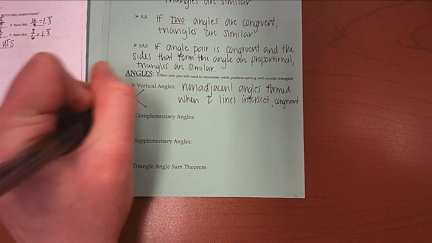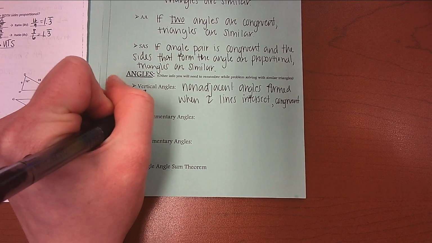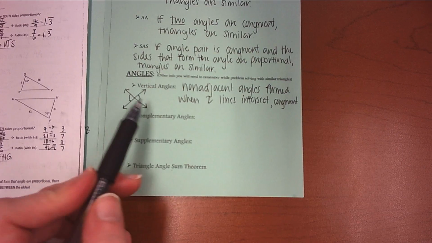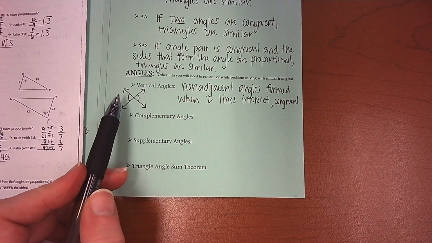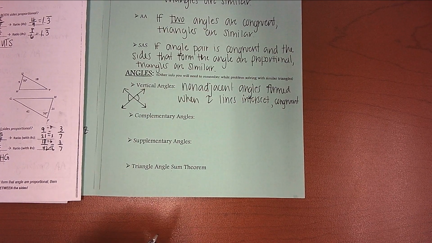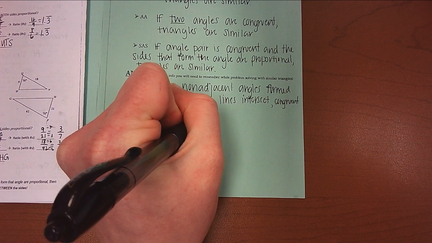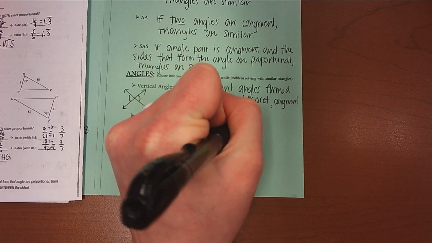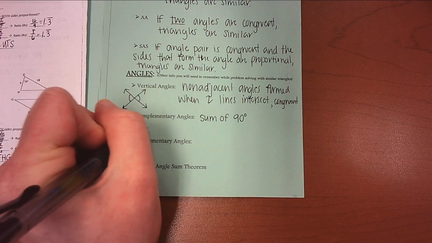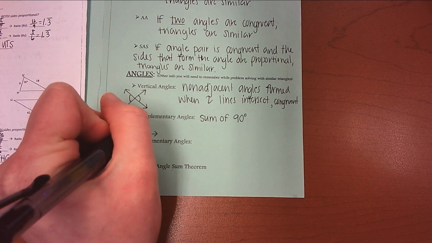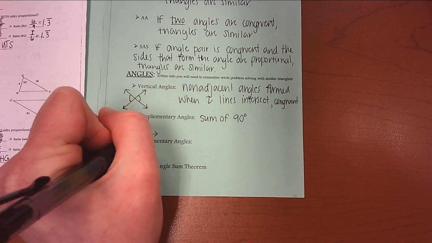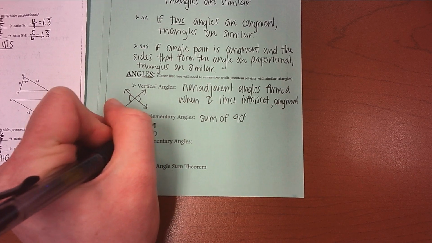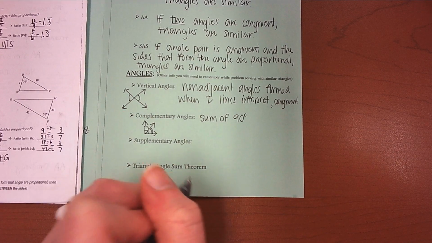So I have two lines here that intersect. The non-adjacent means ones that aren't next to each other. These two are vertical angles. They're also congruent angles. Complementary angles have a sum of 90 degrees. So they're two angles whose sum is 90 degrees. So here I have a right angle. Complementary angles are these two that make up that 90 degrees.